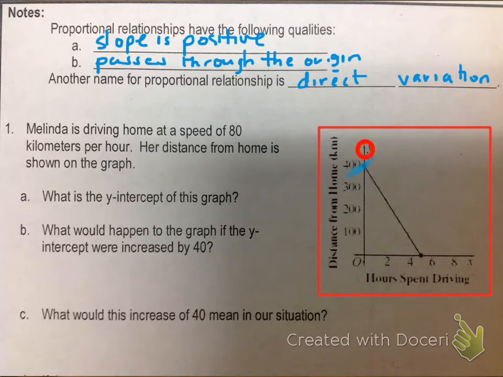Remember, it's key that you understand that that's the y-intercept. That's the y-axis, and that's the x-axis. So the y-intercept then is b equals 400. And make sure you put that together. And again, if you put that in ordered pair form, you have a 0 for the x and then 400 up on the y.